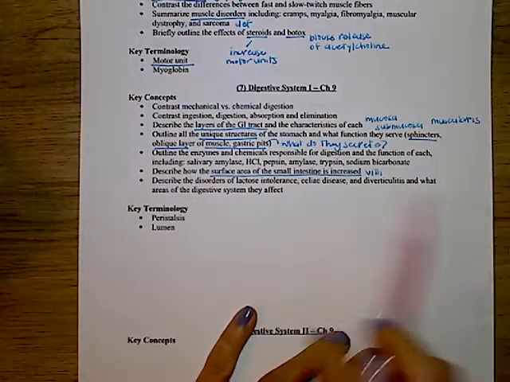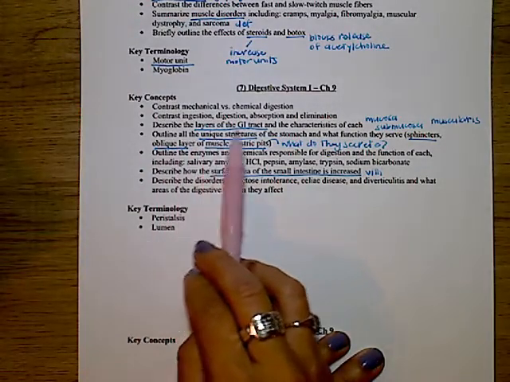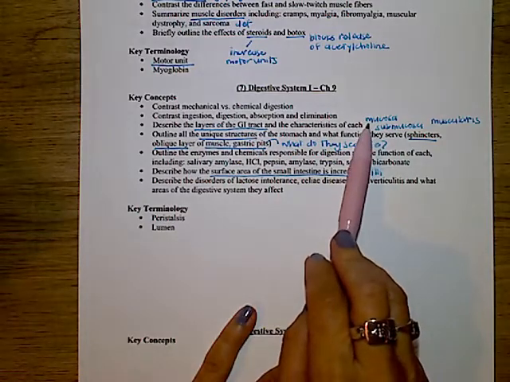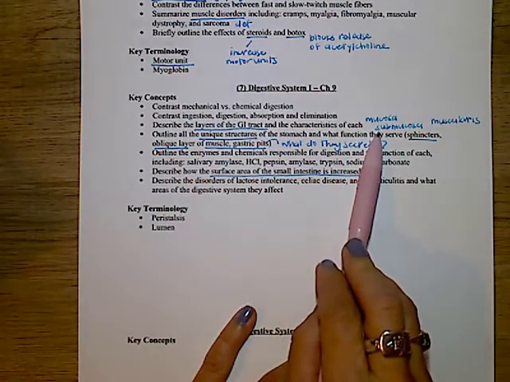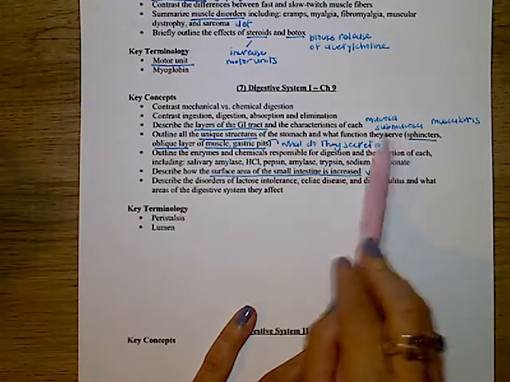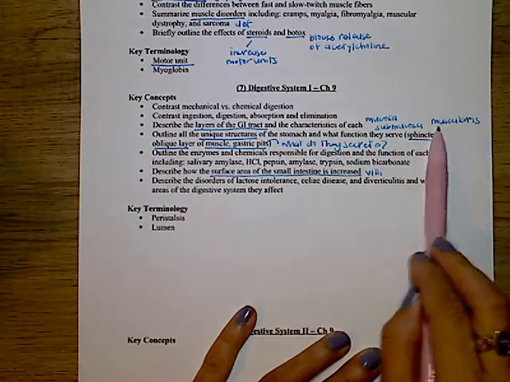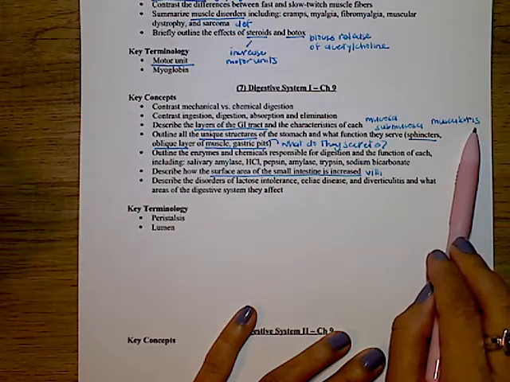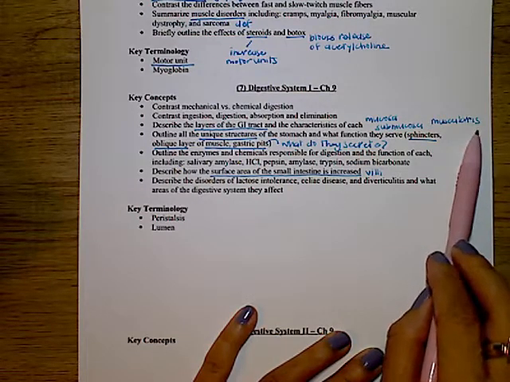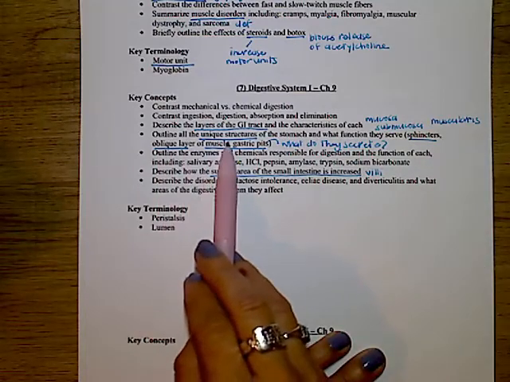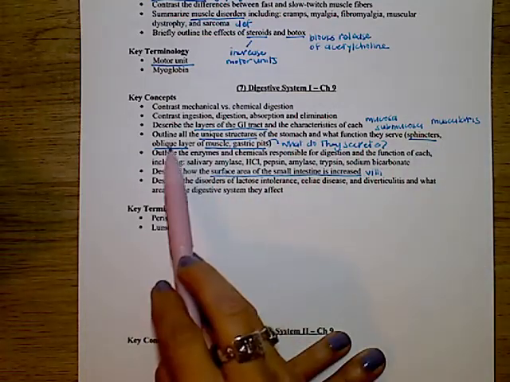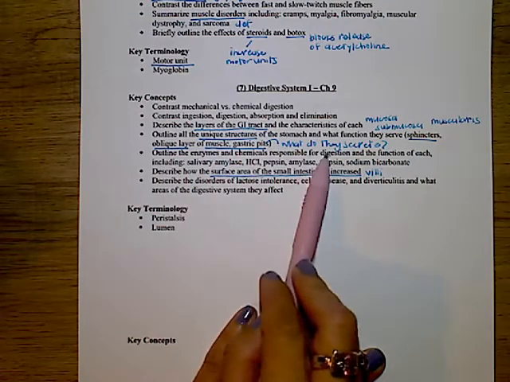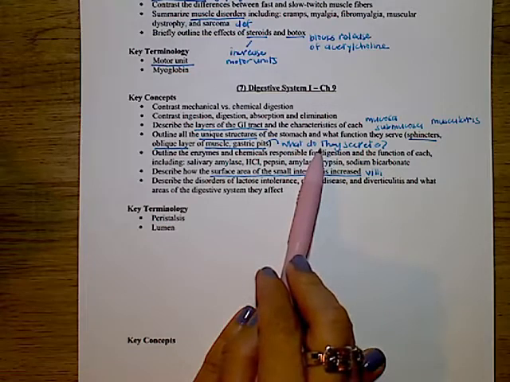Digestive system 1. Make sure you know the layers of the GI tract, specifically the mucosa, which secretes mucus, the submucosa, which has all the vessels and things in it, and then the muscularis, which is just what it sounds like, does the muscular contractions. And then for the stomach, know the unique structures, the sphincters, the oblique layer, the gastric pits, and then also know what the gastric pits secrete.